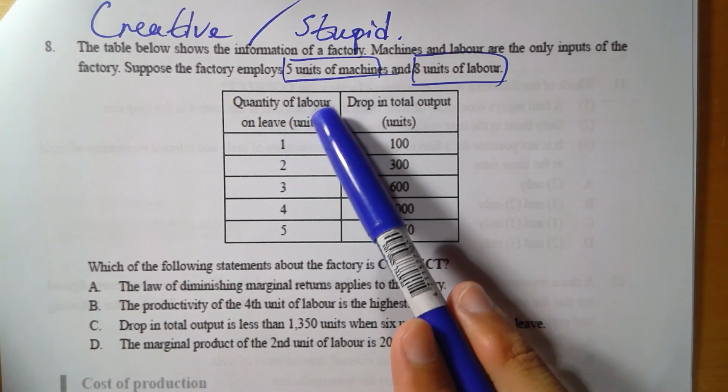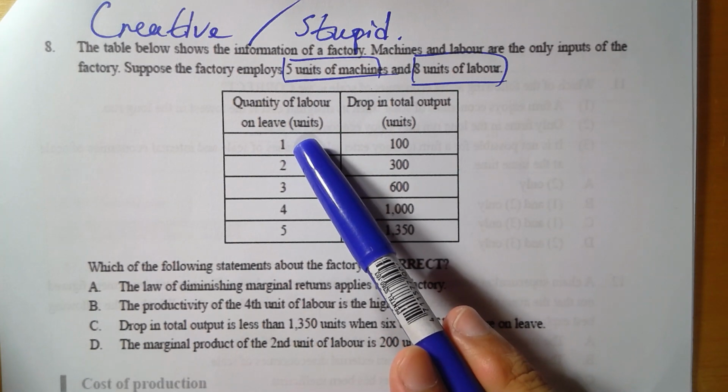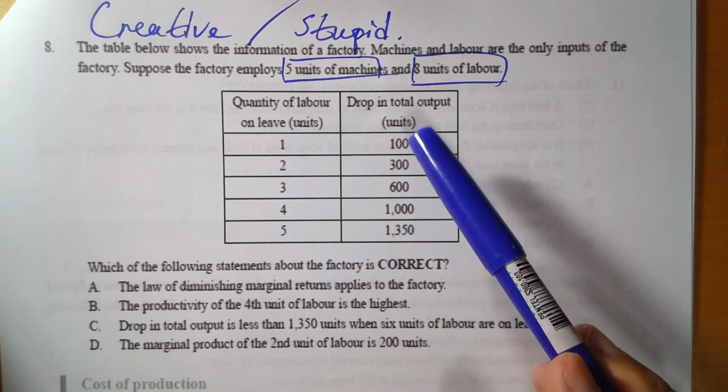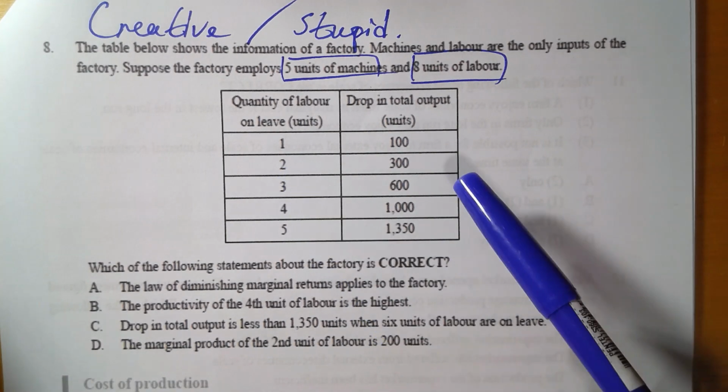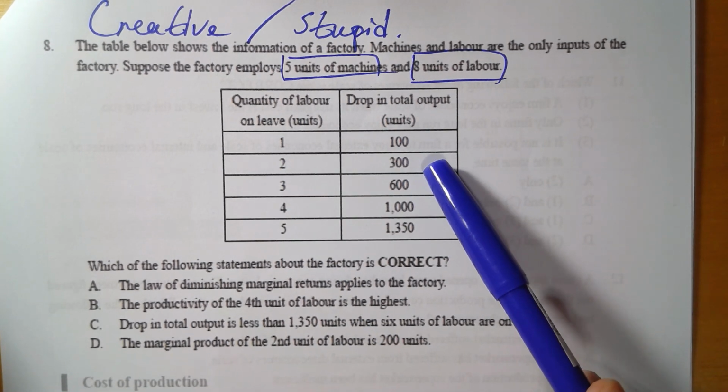When we have one labor absent， 其中一個唔喺度嘅話咧，就總共跌100。If 2 are absent, total will drop by 300.